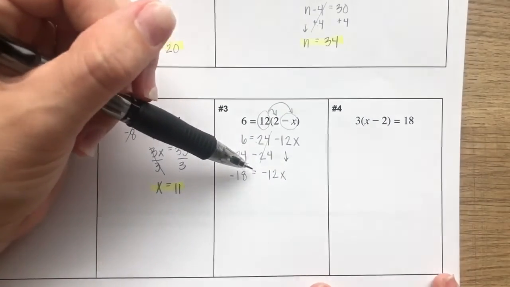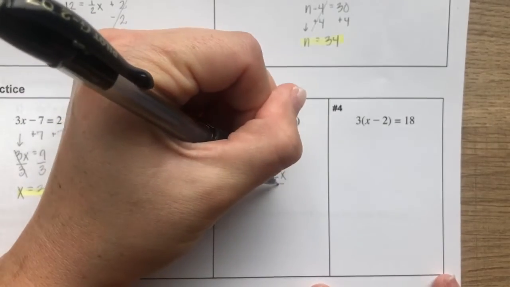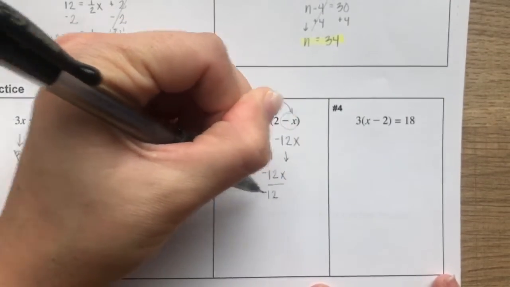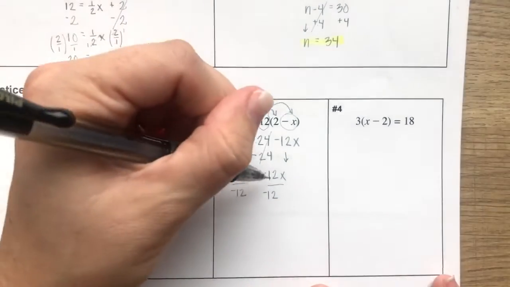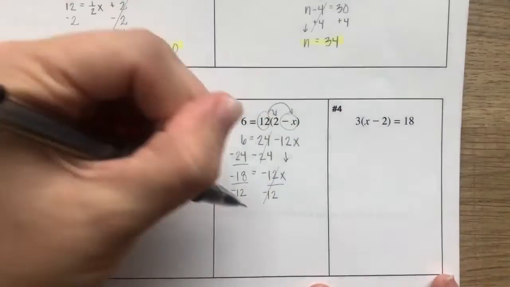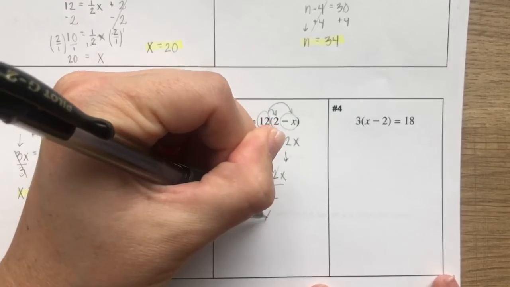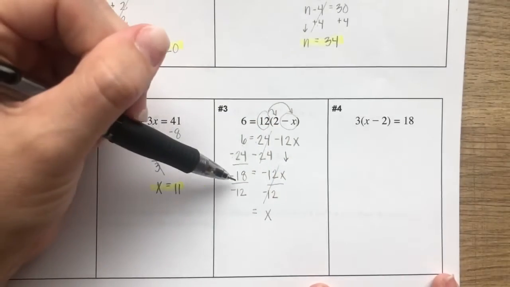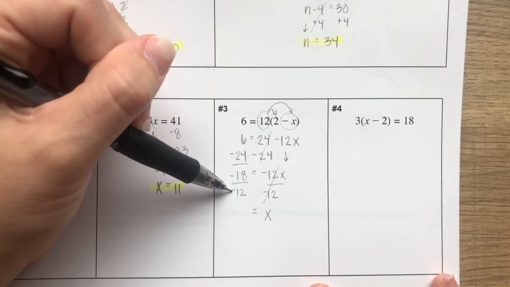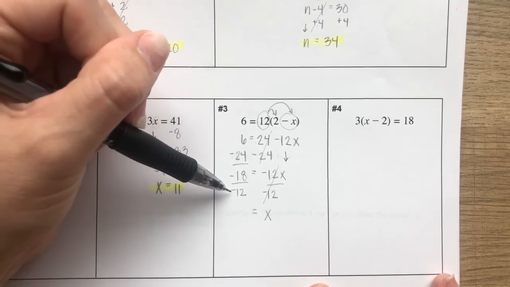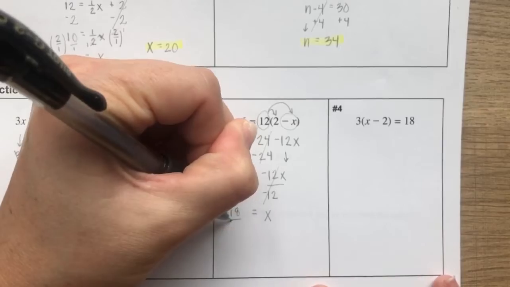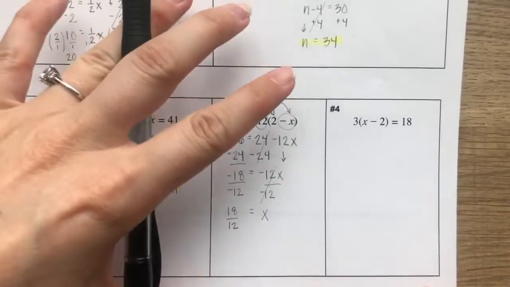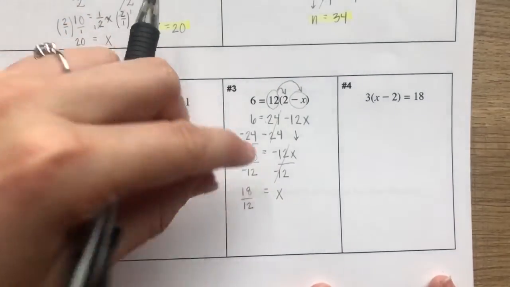So now I have negative 12 times x, so I'm going to divide both sides by negative 12 to undo multiplying by negative 12. So dividing and multiplying undo each other, so on the right side I'm just left with x, and then 18 divided by negative 12. Well, I know a negative divided by a negative is a positive, so the first step I can do in reducing this could be 18 over 12, but this is a fraction that can be reduced further.